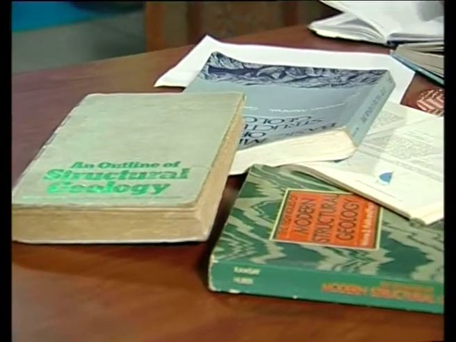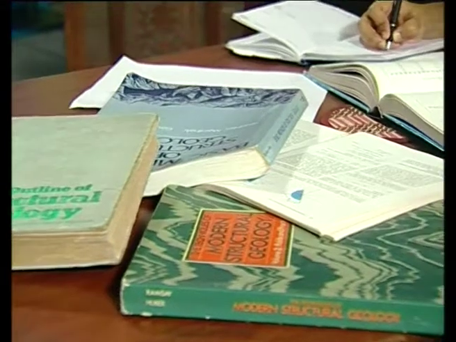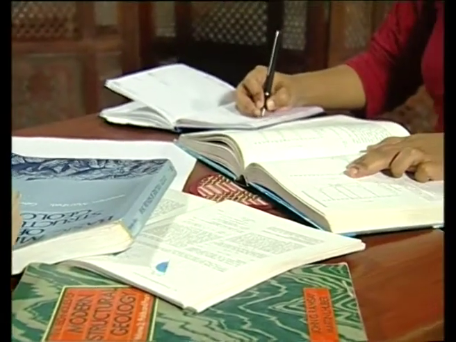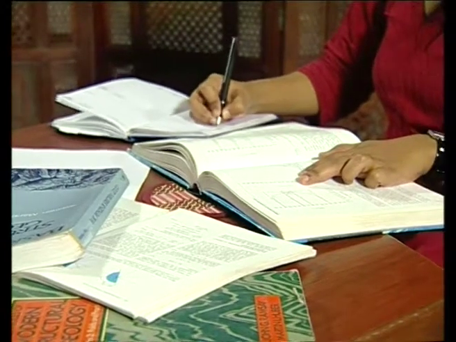Before we go into the detailed discussion on structural analysis of the data measured in an area, let us understand very clearly the difference between the stereographic projection and the other method of azimuthal projection called the equal area projection.